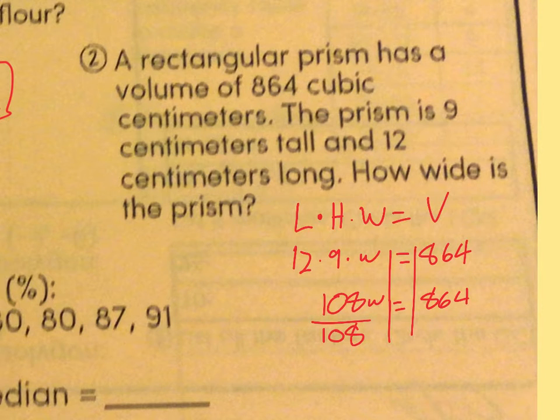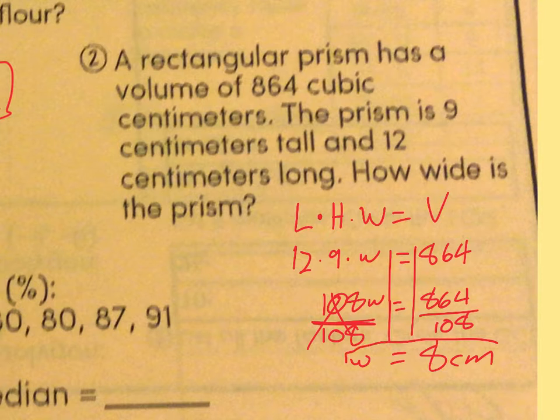So now that gets rid of everything, and it is W here. Because I divided by 108 here, I have to divide by 108 here. So we're going to take out that calculator and go 864 divided by 108, and we get 8. So the width is 8, and it looks like this is in centimeters. So we have a width of 8 centimeters.